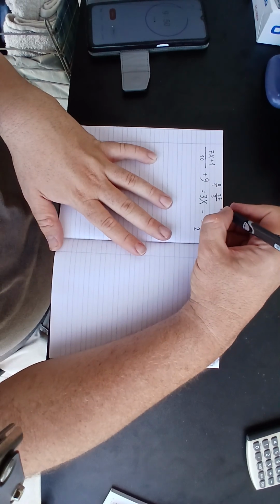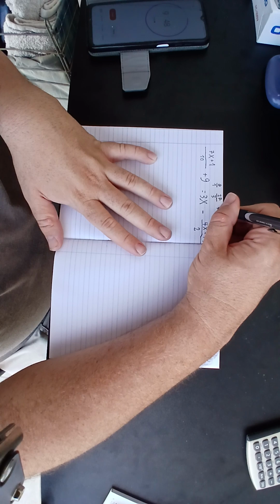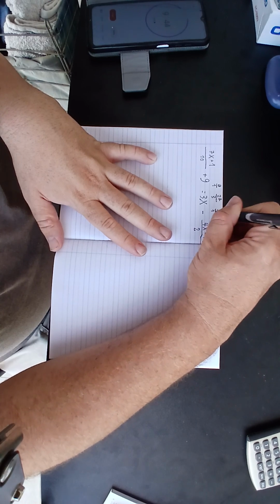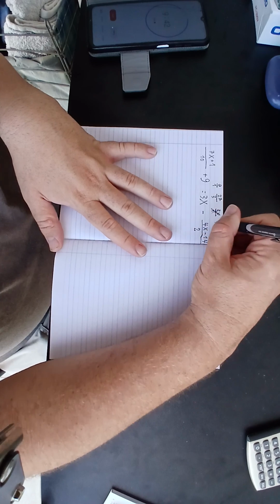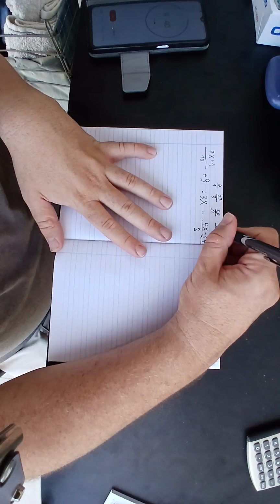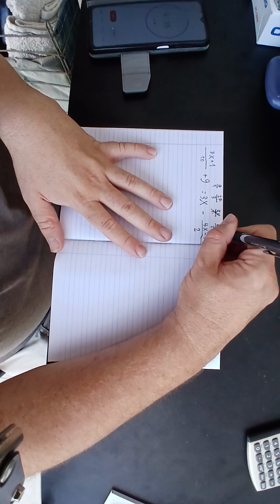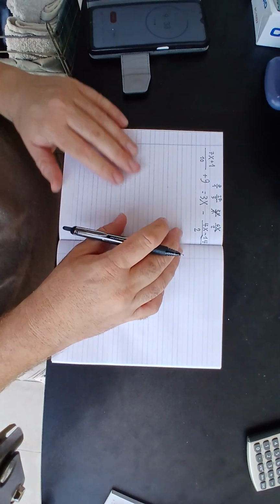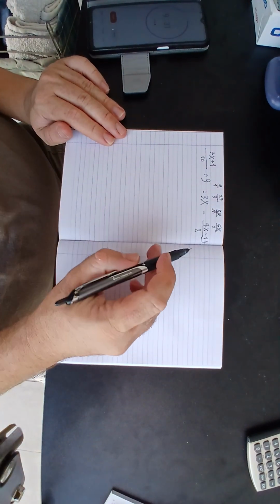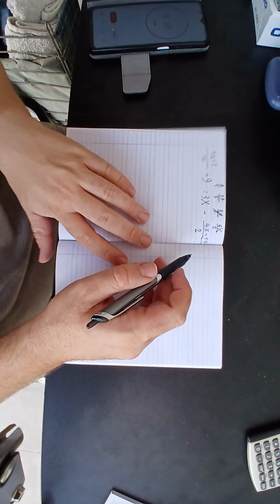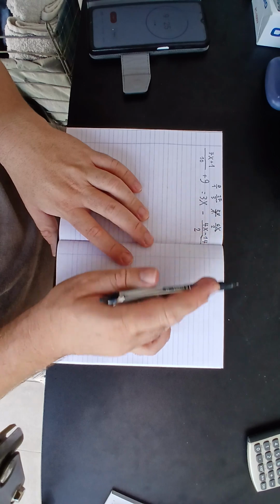Also 3x I write not like that, but like that. Why do I do it? Because this is some kind of train for our brain, and because of that I decide to use that.